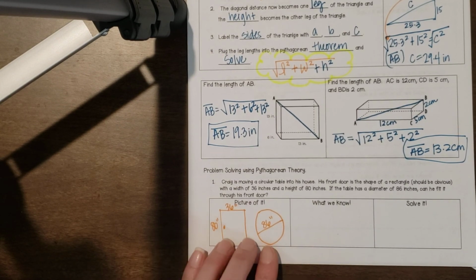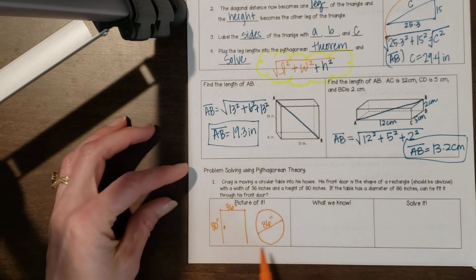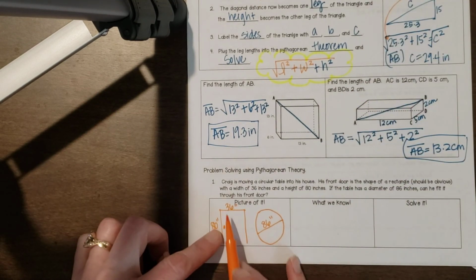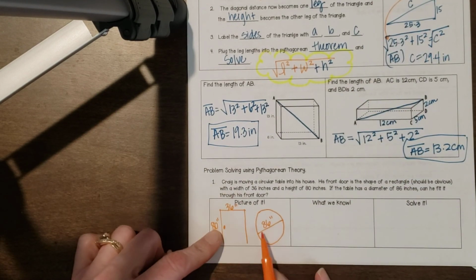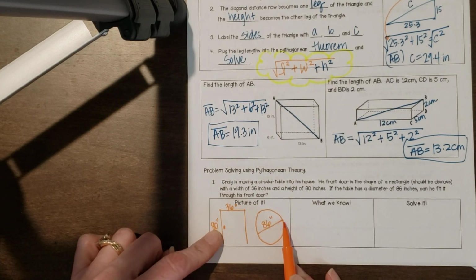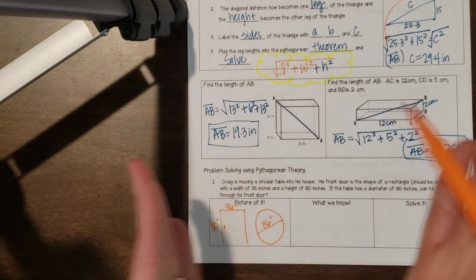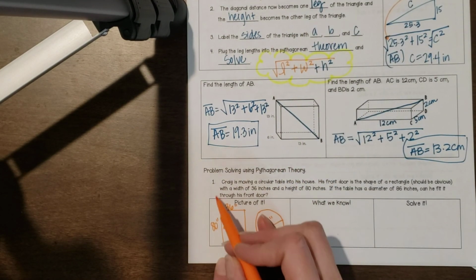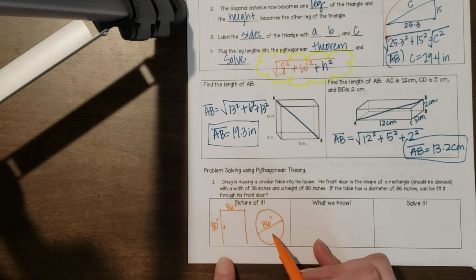Well, I'm not going to write this all out, but we know that if I was to just pick it up and take it through, we can't fit it that way because this is 36 and this is 86, so we're off 50 inches. I also know I can't stand it on its side and push it straight in because this door is only 80 inches and this table is 86.